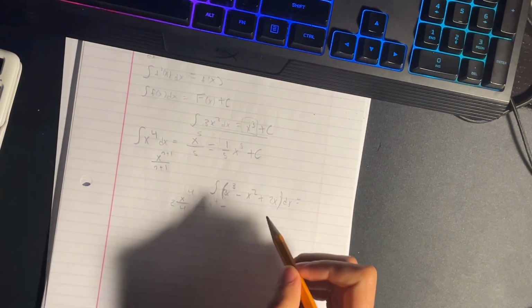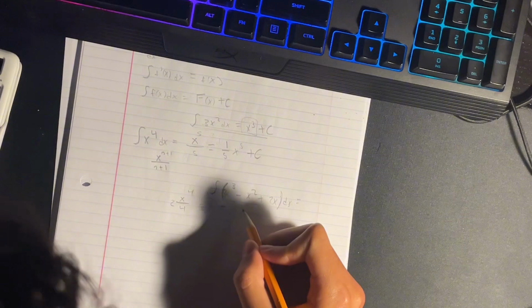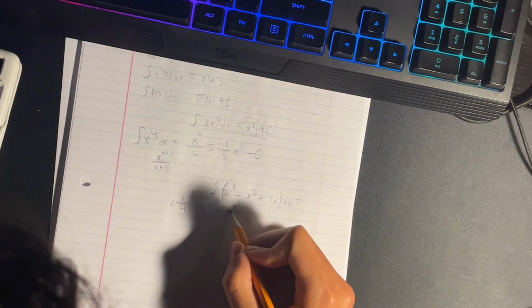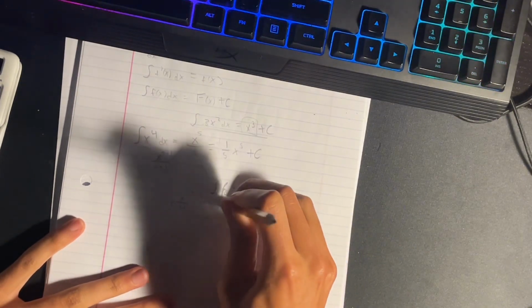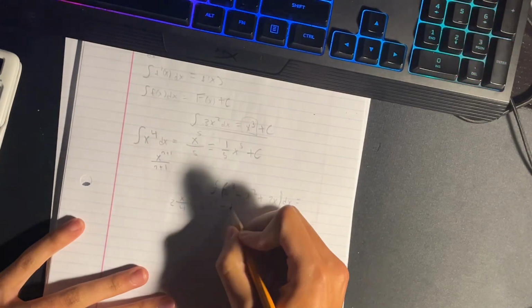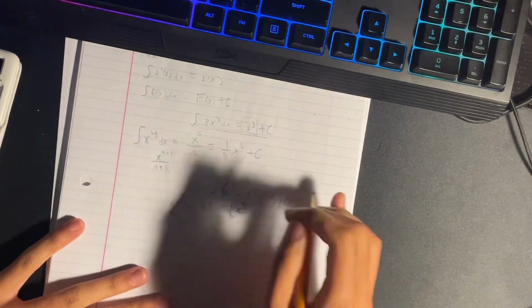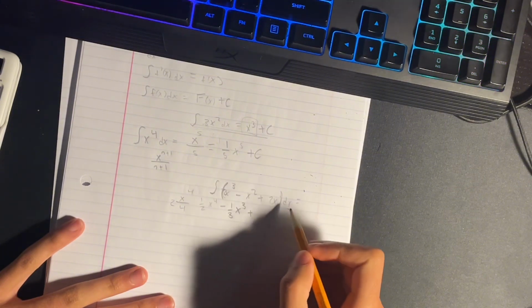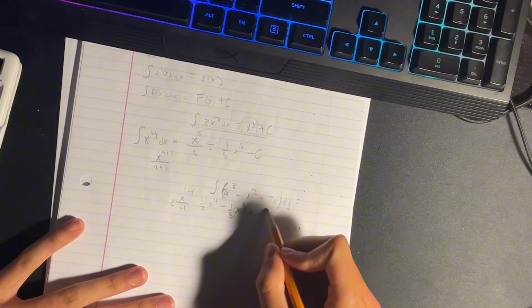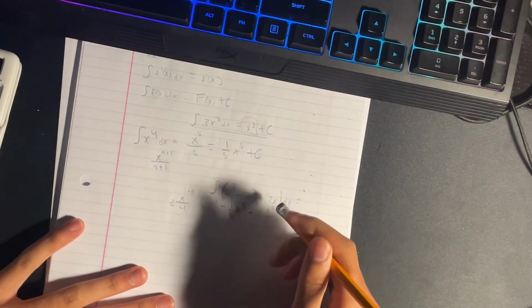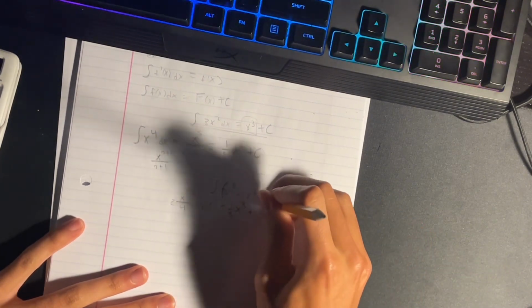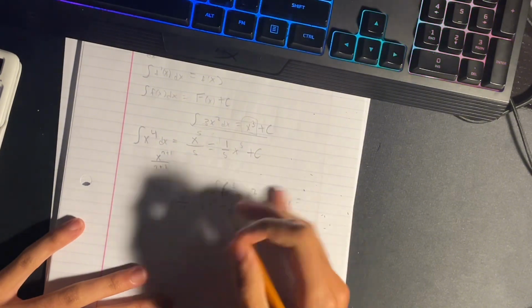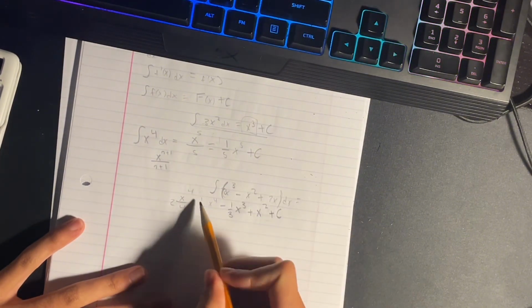Now we move on to x squared. So it'll be x cubed over 3. So it'll just be 1/3 x cubed. Then we have 2x, which is just, okay, we can keep the 2 outside, x squared over 2. So it'll just be 2 over 2, which is 1, so it'll just be x squared. And then plus c at the end. This will be our answer.